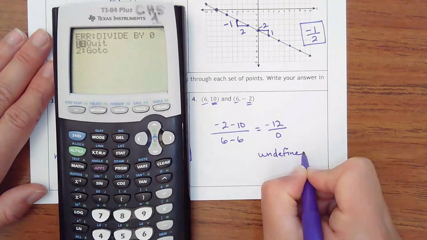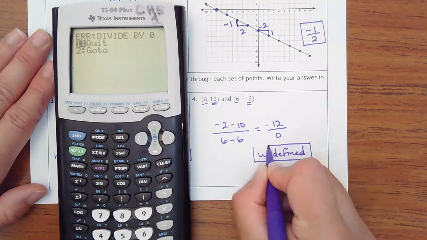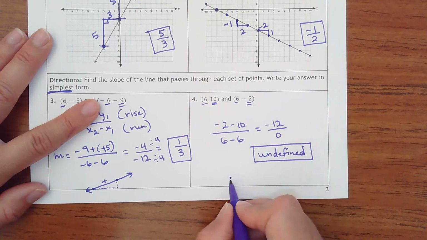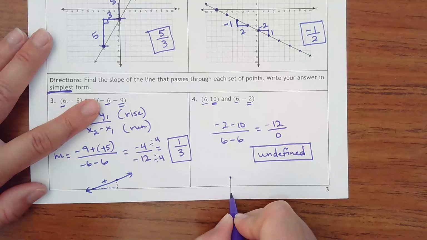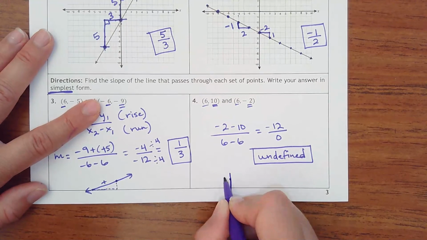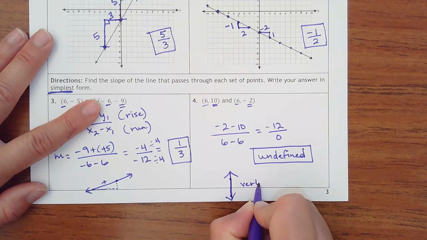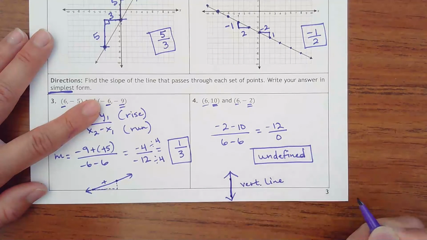Think of when it's an error like this, it's called undefined slope. If I had a point and I go down 12 and then not right or left anything, look what kind of line I made. Vertical. So vertical lines have undefined slope.